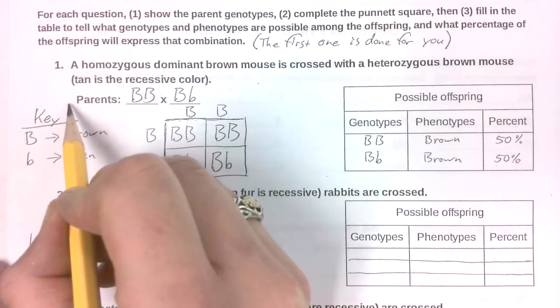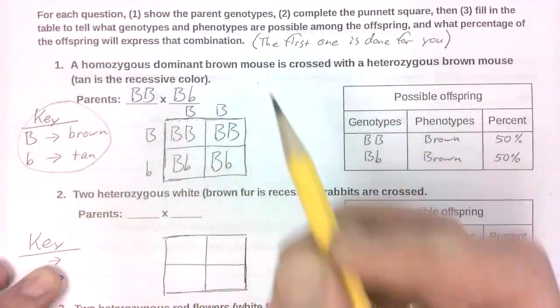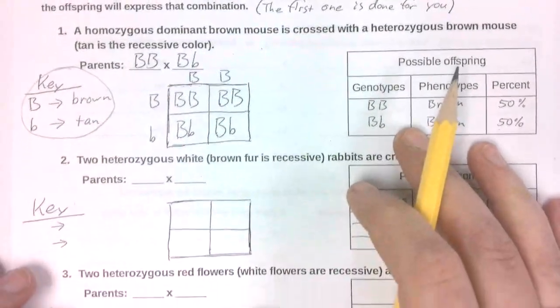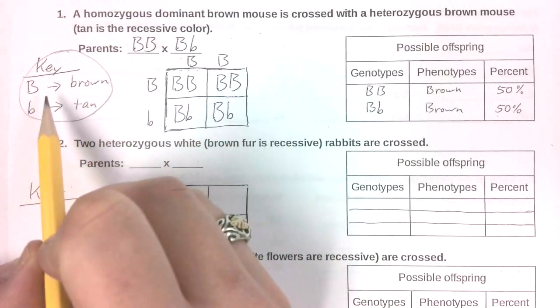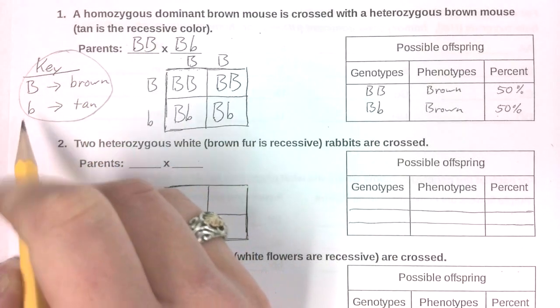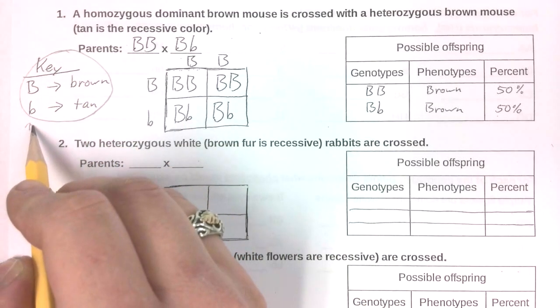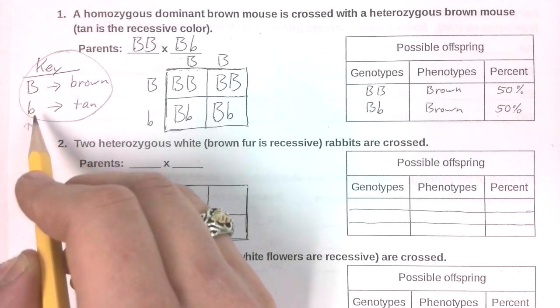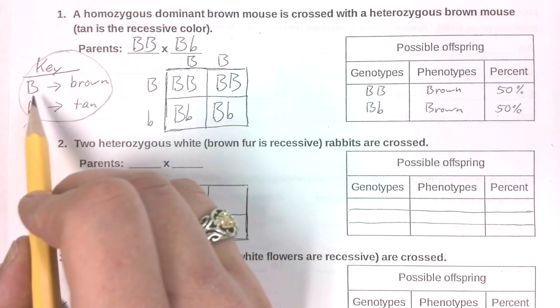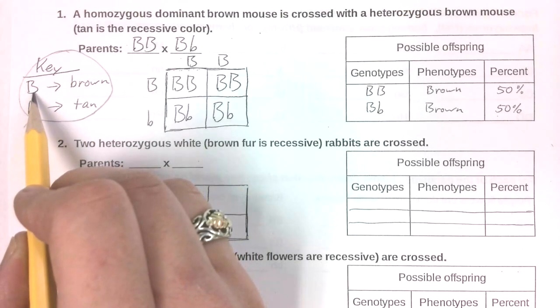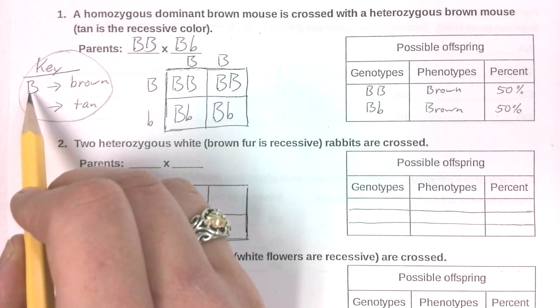So the first thing we want to work on is the key. A couple things to talk about there. We're going to do problem number 2 together. Now, for one, we always want to use the same letter. So I used B for both of my traits here. I used B because we generally use the first letter of the dominant trait.